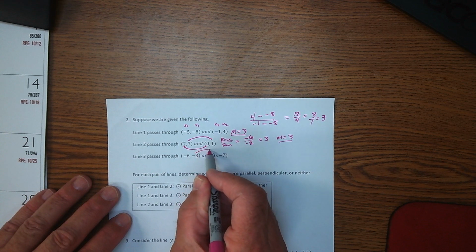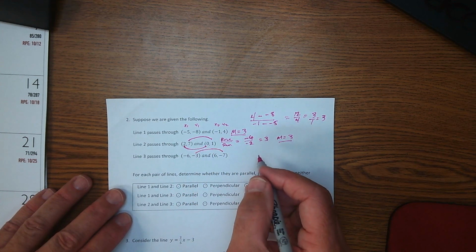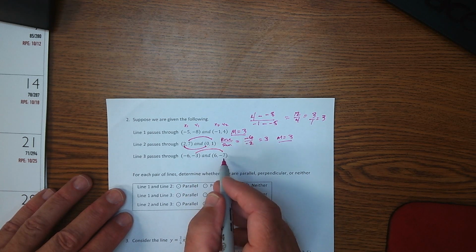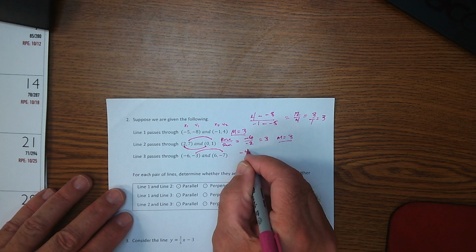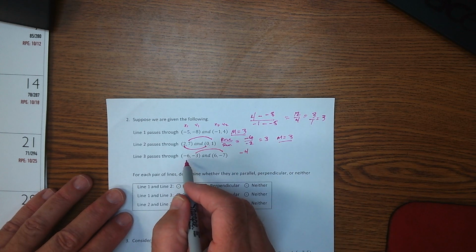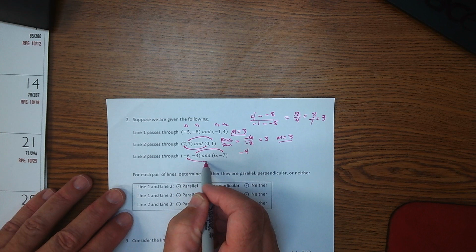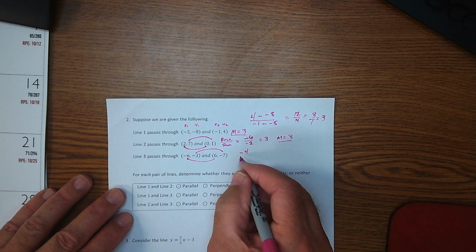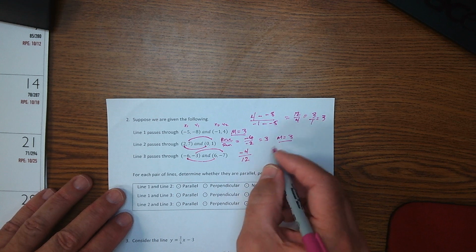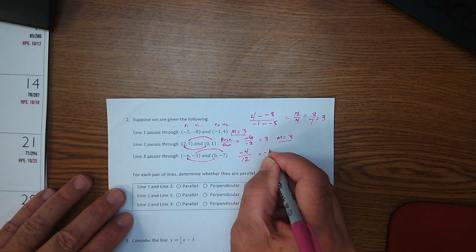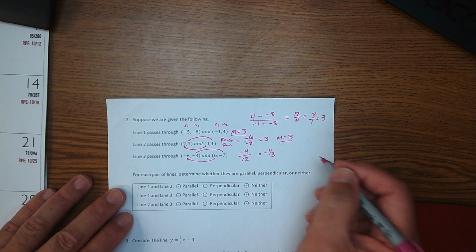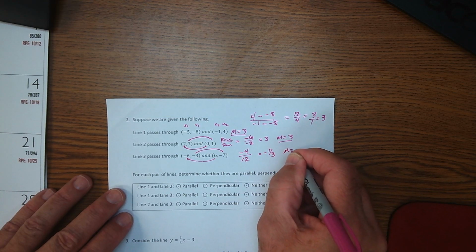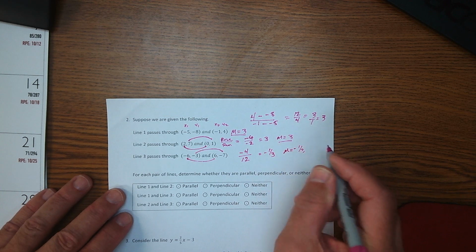Negative 3 down to negative 7 goes down 4. That's correct. From negative 6 to positive 6, up 12. Okay, so my slope on this one is negative 1/3, right?